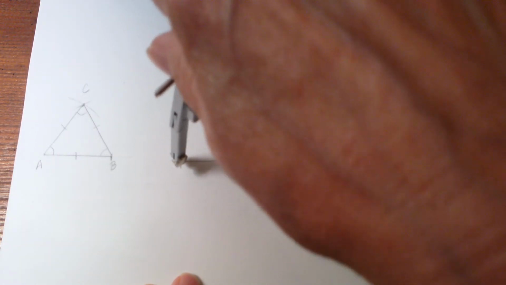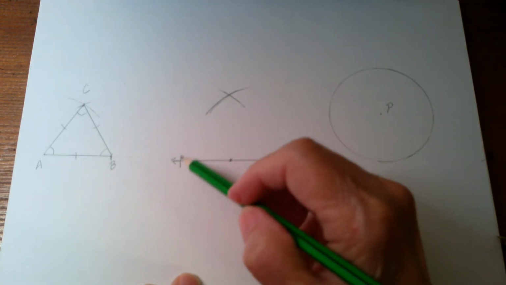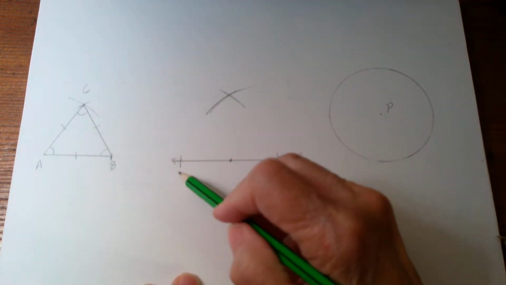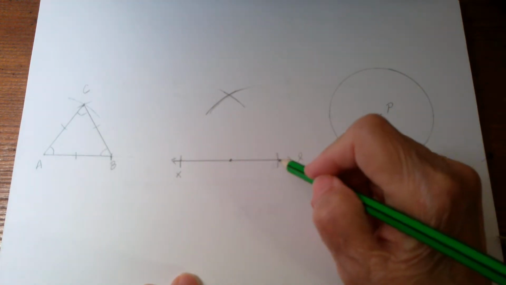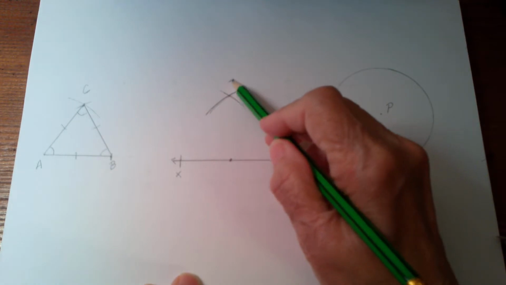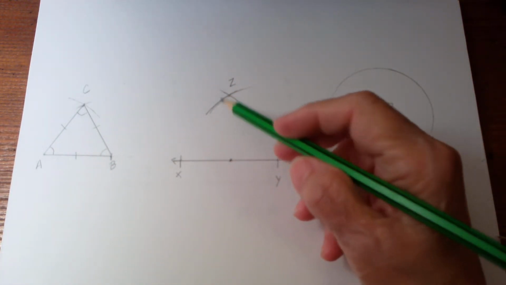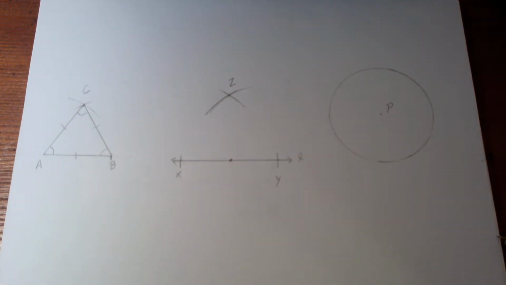Now, you'll notice I have a new point. And if I were to call the original points X and Y, and this new one Z, and if I were to draw a line from M to Z, that would be the midpoint line.